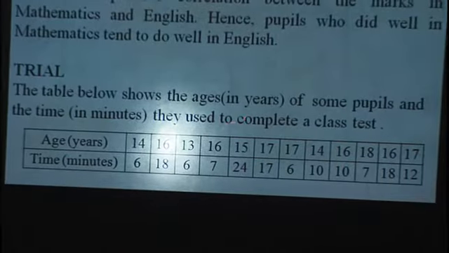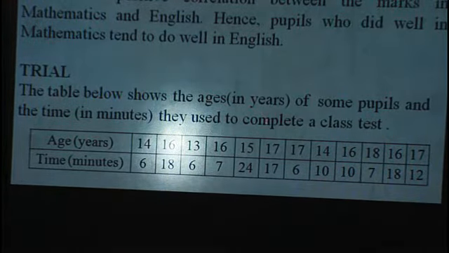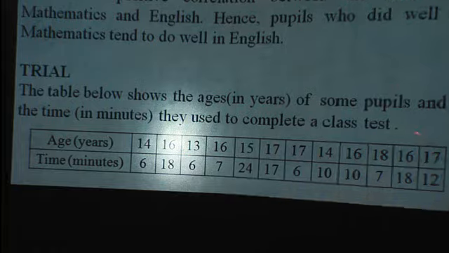Now I want you to go and try this question. The table below shows the ages in years of some people and the time in minutes they used to complete a class test. You go and solve this question. Try this question.